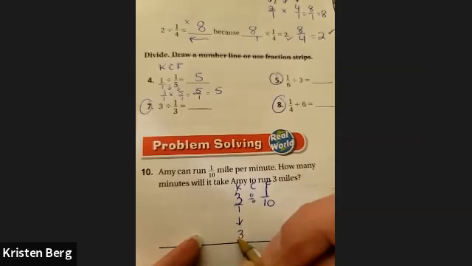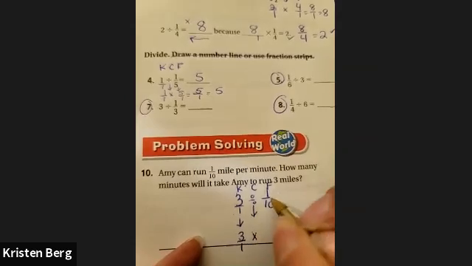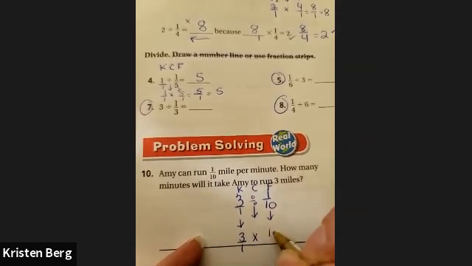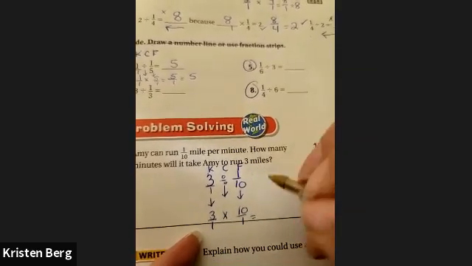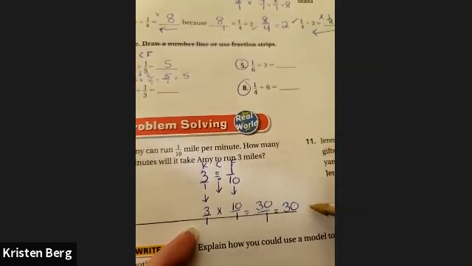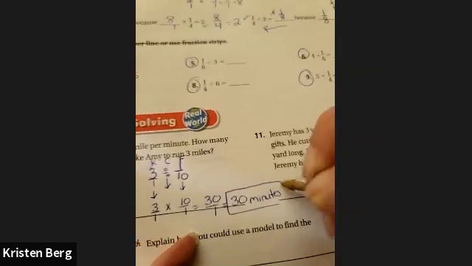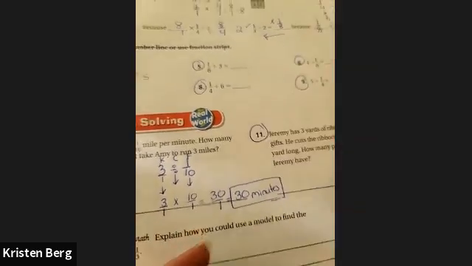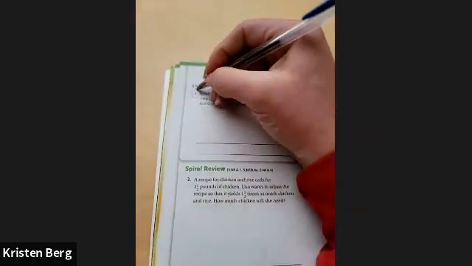So this is not in fraction format, so now I'm just going to go ahead and rewrite it. And now I'm going to change to a times and then flip this, which would be 10/1. So if I went across, that would be 30/1, which is 30 minutes. You will have 11 for homework as well. Okay, and now going to the next page, you would have 1 for homework.